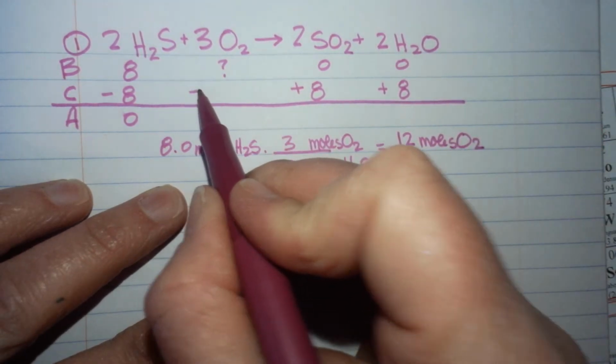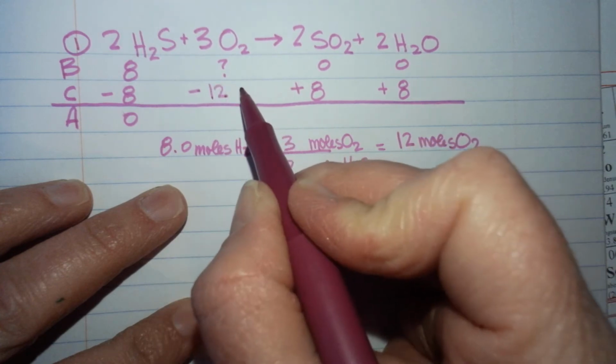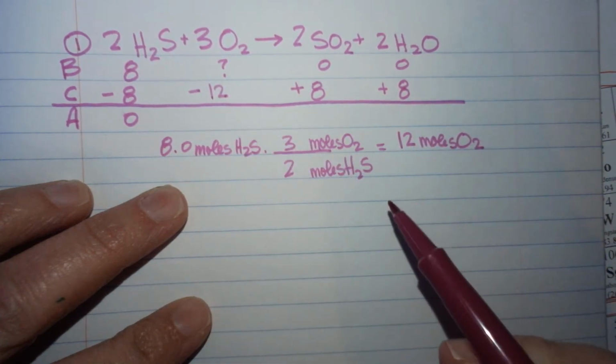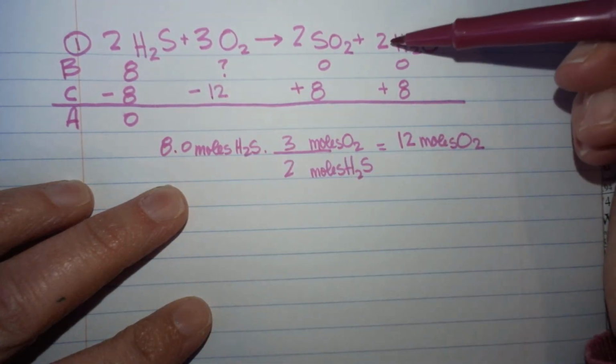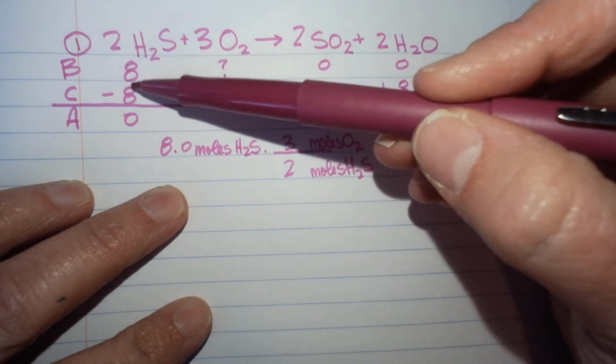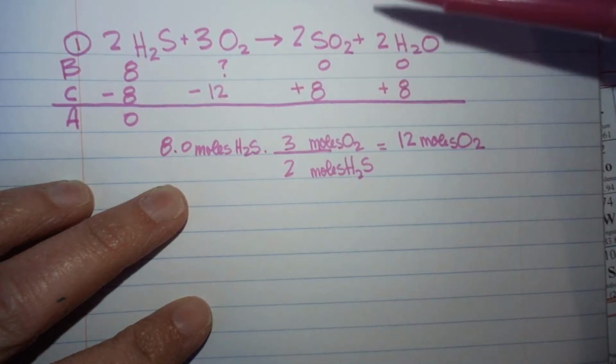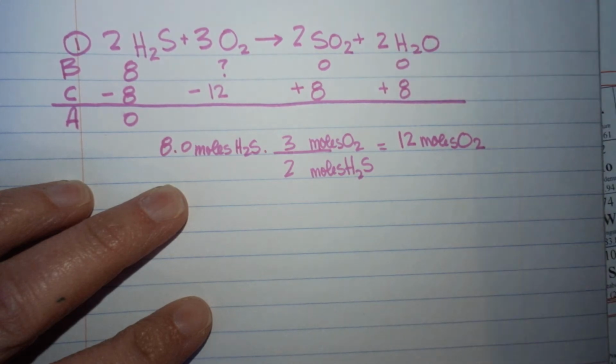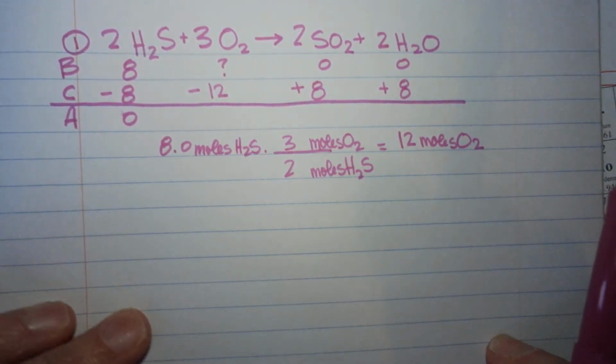So I'm going to need to use up 12 moles of oxygen. Now, some of you could clearly see that, okay, what times 2 gives me 8? That's 4. So I have to multiply these by 4. If that's where you're at with math, that works.